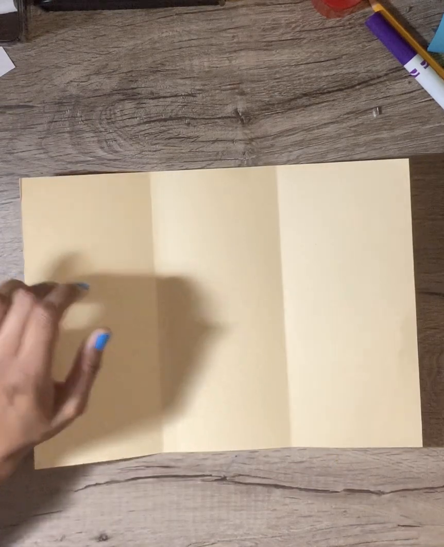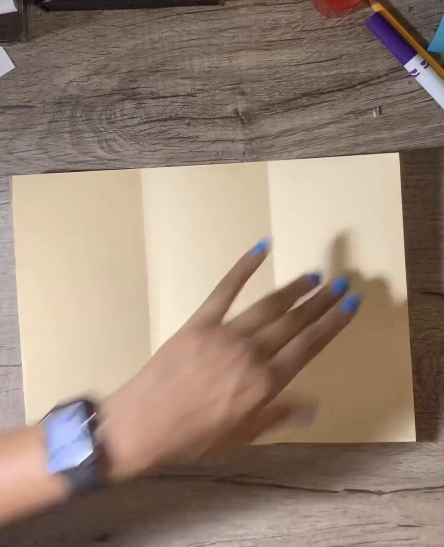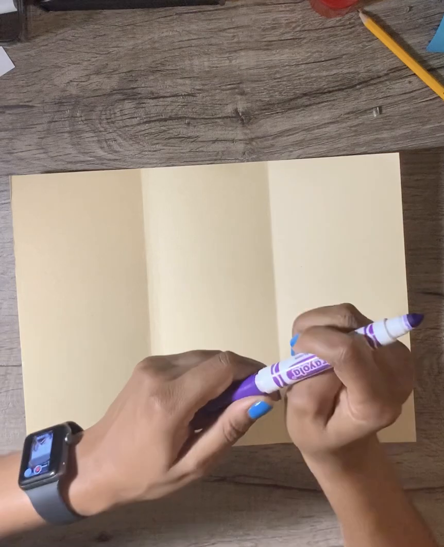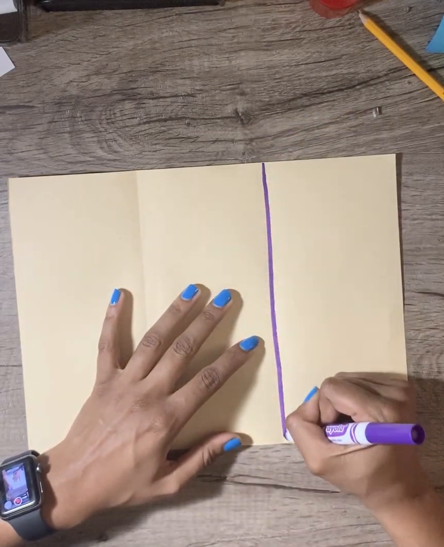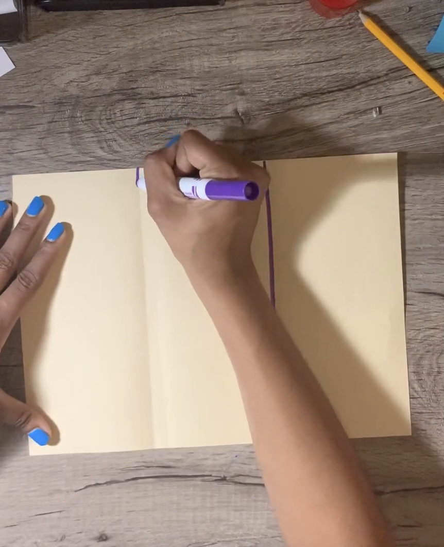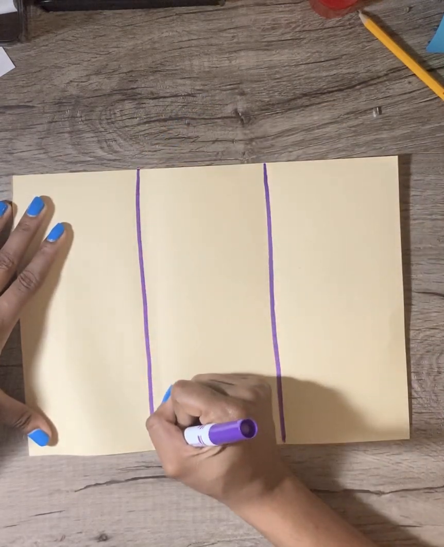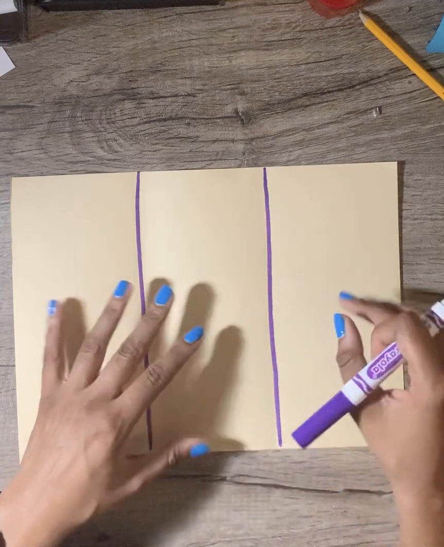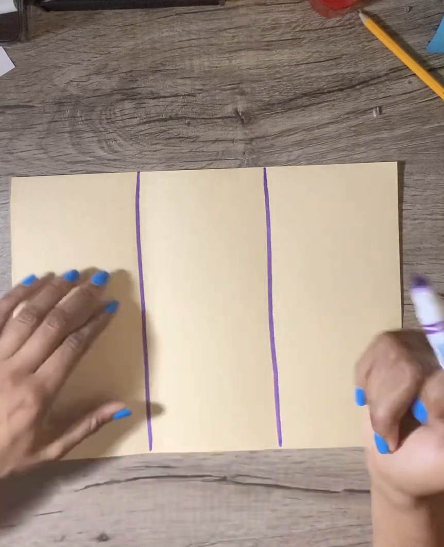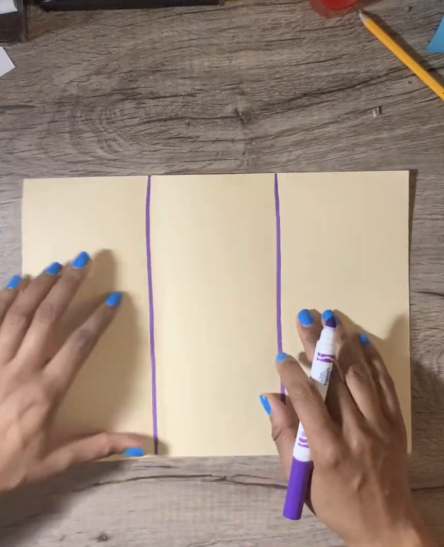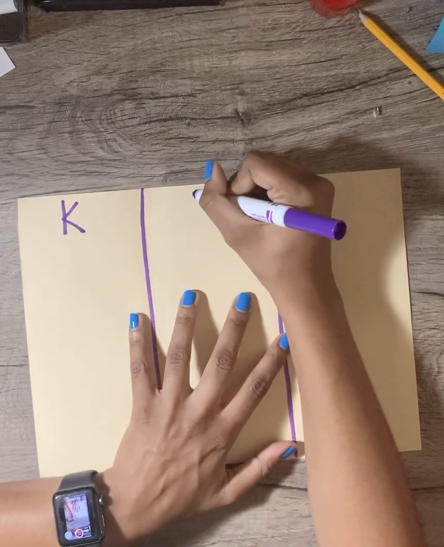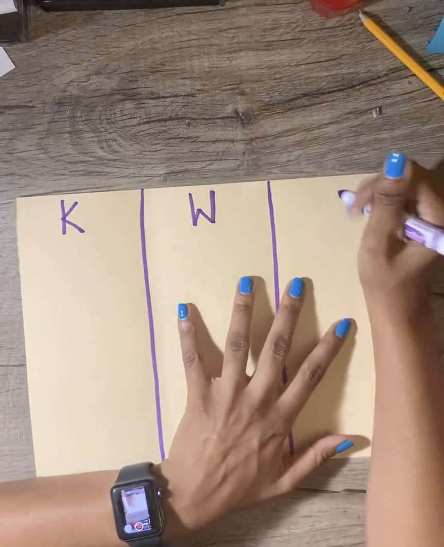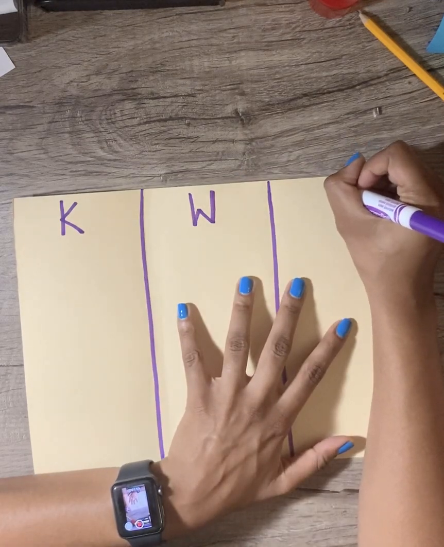Now, after you put the folds in your paper, you're going to get your marker, and I'm just going to go all the way down on these lines. This is going to help me when I write, so my ideas and my thoughts are organized. After I put my lines on the folds, I'm going to put a K here, a W, and a L.